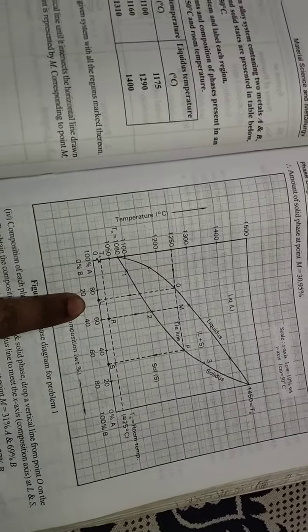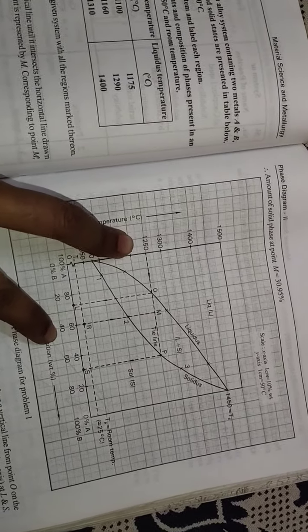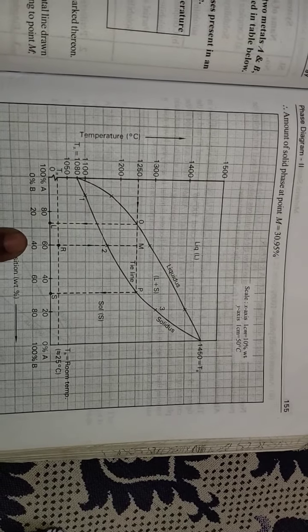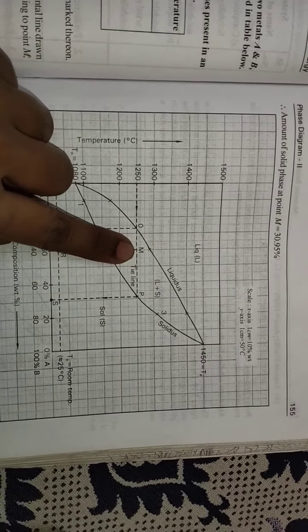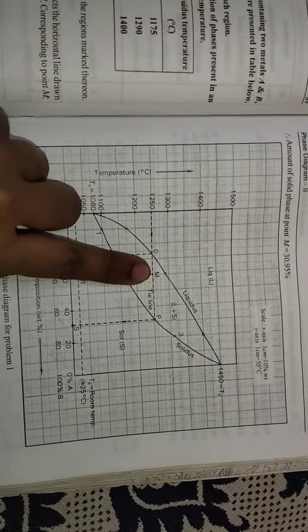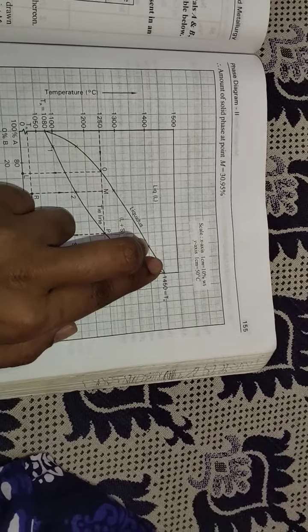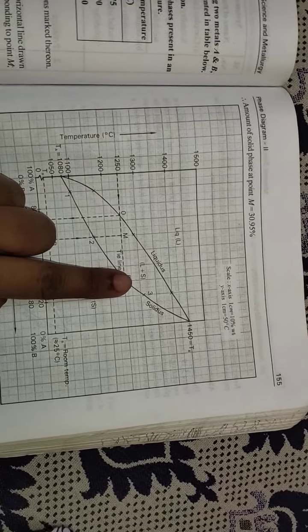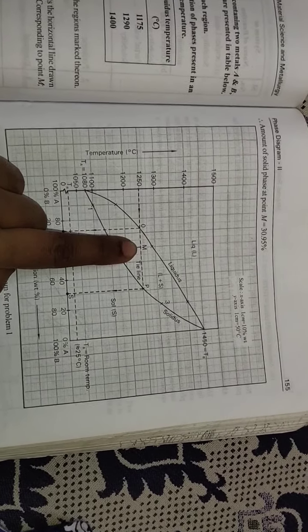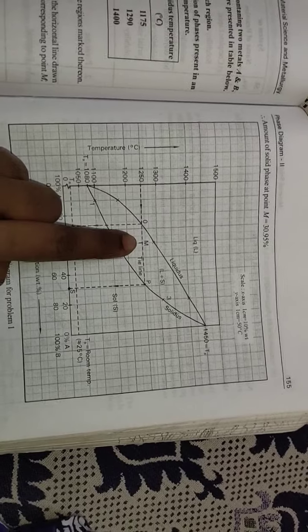Now you are supposed to predict the number of phases present for this composition at 1250 degrees Celsius. Now 60% A, 40% B at 1250 degrees Celsius, the point comes at M. That means it is both liquid and solid. Why? Because the point is in the region between the liquidus and solidus curves. If you have seen my previous video, the region between the liquidus and solidus curves will have both liquid and solid. So these are the two phases present at this point M. So the number of phases present is 2.